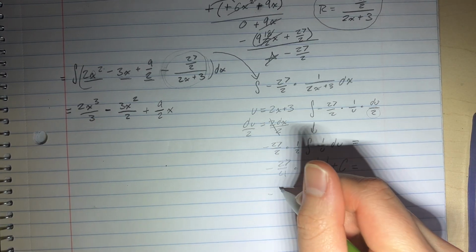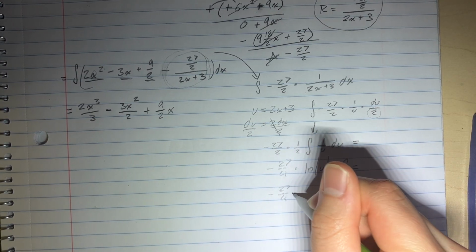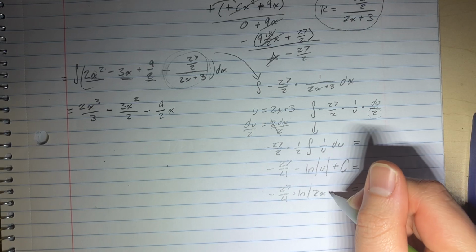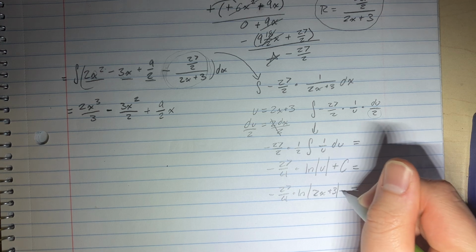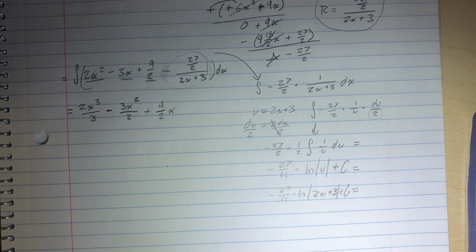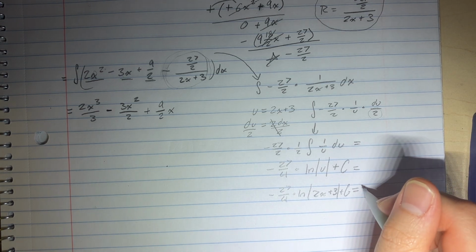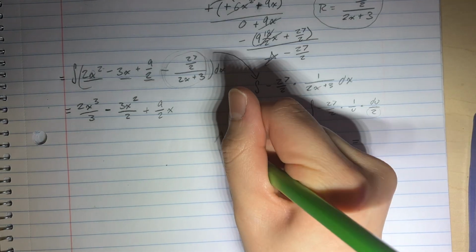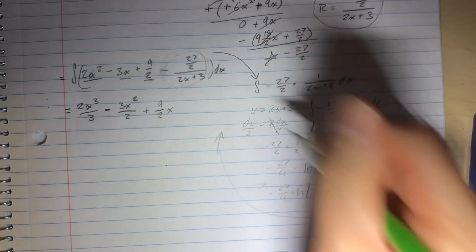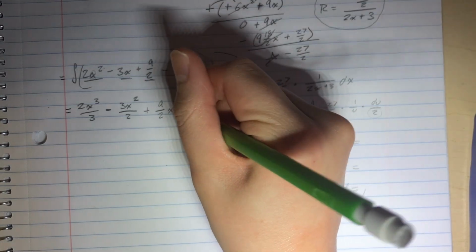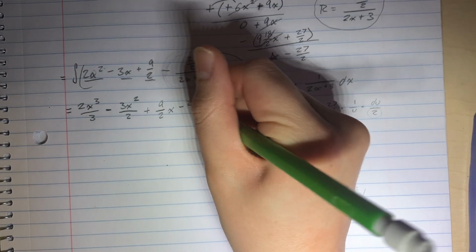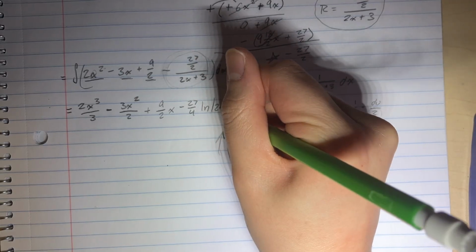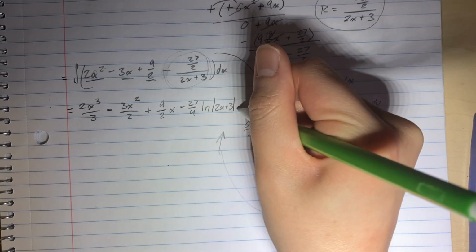So it's going to be negative 27 divided by 4 times ln of the absolute value of 2x plus 3 plus c. Awesome. Now we can plug this back into the equation up here. So it's going to be negative 27 divided by 4 ln 2x plus 3 plus c.